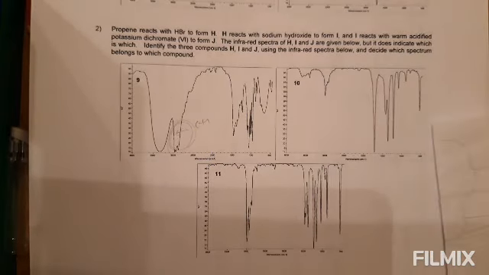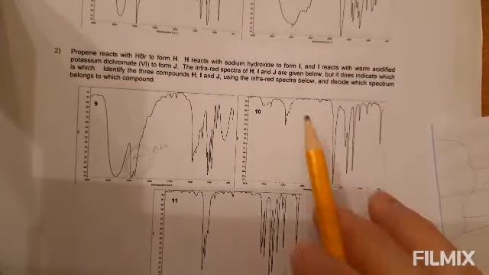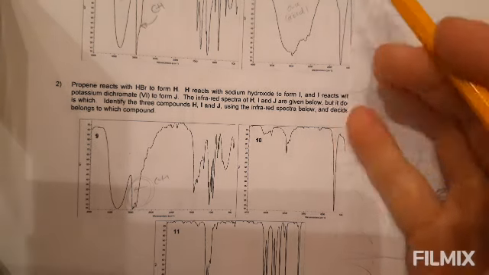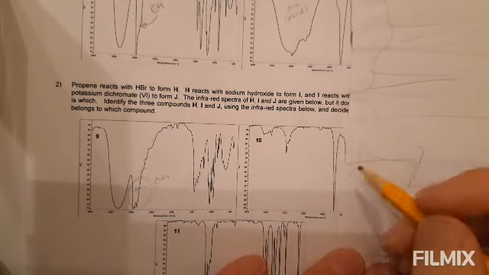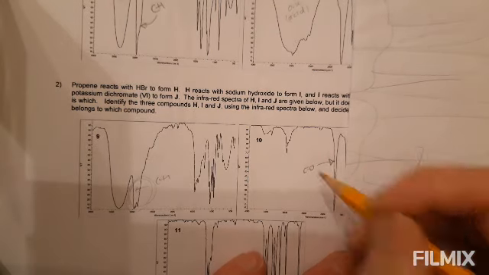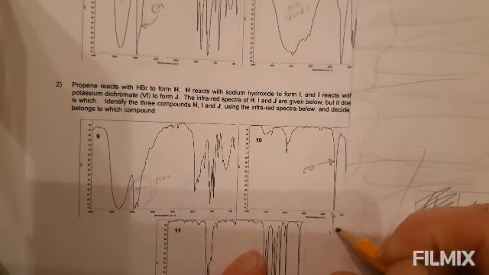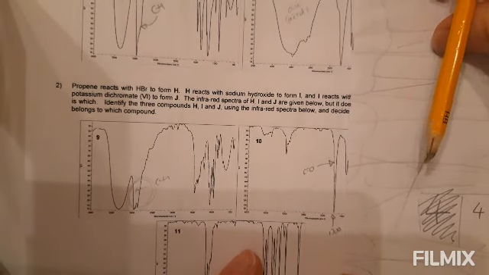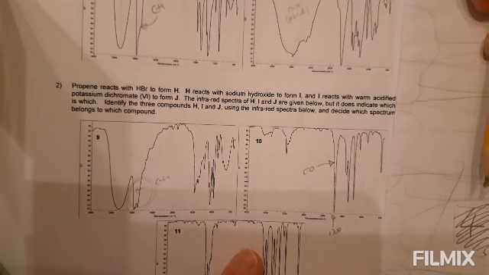We have a look at this one, and spectrum 10 looks like it's got a lot of peaks going on, but then you cover up the fingerprint region and you realise there's not much to talk about, apart from this whopper here, which is a C double bond O, because it's at 1700. If you didn't know about covering up the fingerprint region, you'd spend ages trying to work out what all those were.